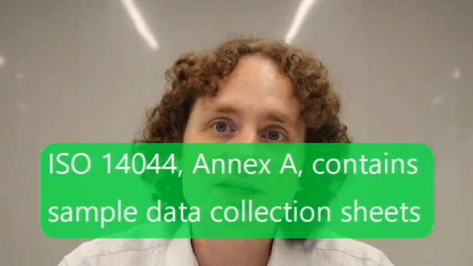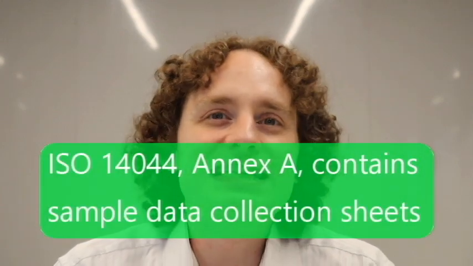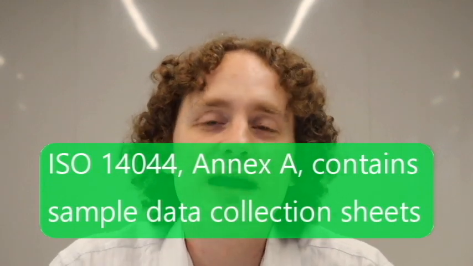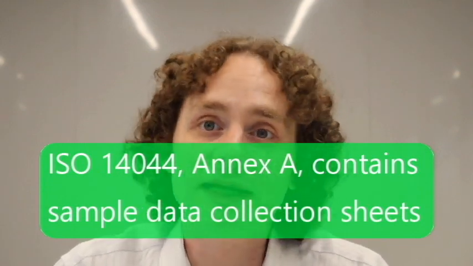Finally, you may feel a bit overwhelmed at this point when you go to actually decide which data you will collect. The LCI phase is the first executive phase of the LCA, and the bandwidth of activity needed to complete it is considerably broader than our last phase, the goal and scope definition phase. That you will see. So it's useful to know that Annex A of ISO 14044 contains examples of data collection sheets that you can use for inspiration if you're having any difficulty starting your own data collection procedures.